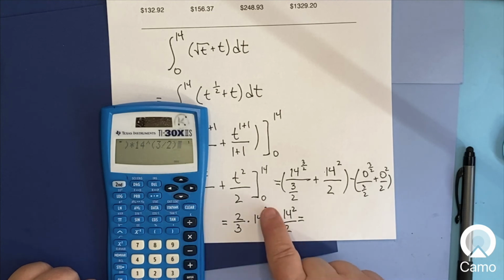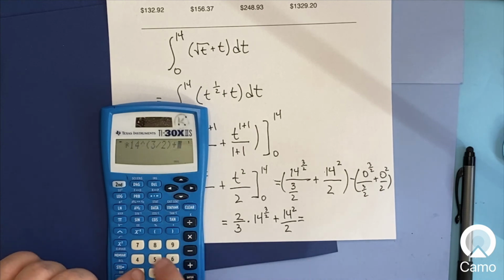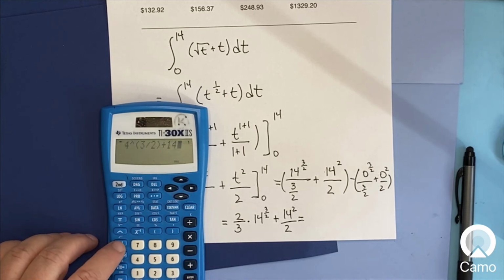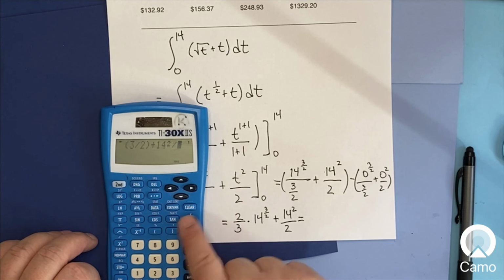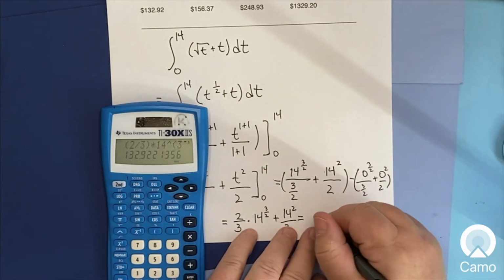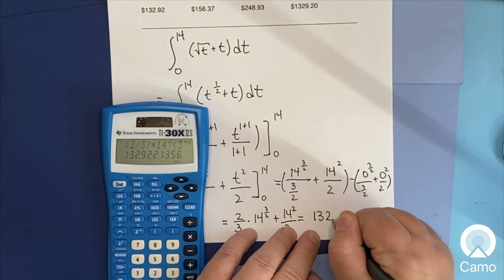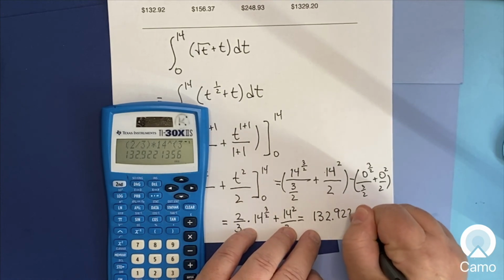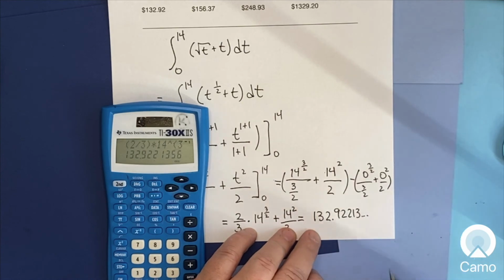Now, could you write it as 1.5? Absolutely, if you want to do that. I'm going to add 14 squared divided by 2. Now, if you're very careful, you can do all of this at once. We're going to cross our fingers that I haven't left out any parentheses or anything. And I get 132.92213 and some other stuff.